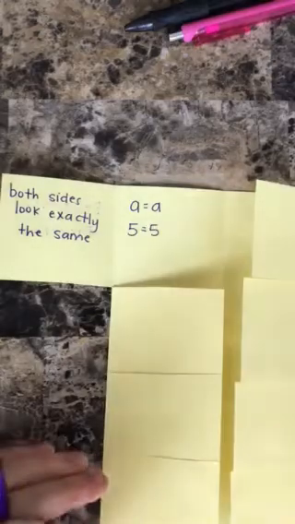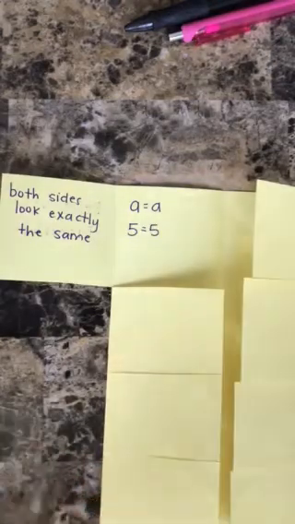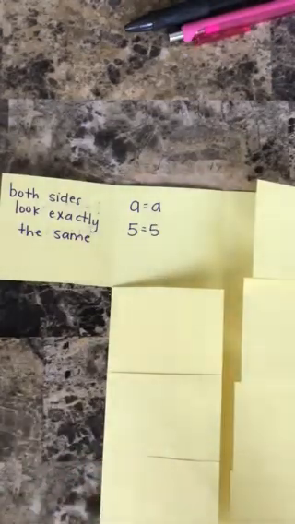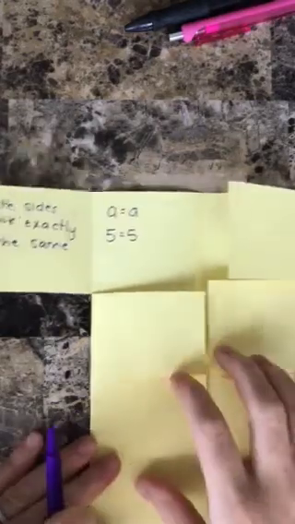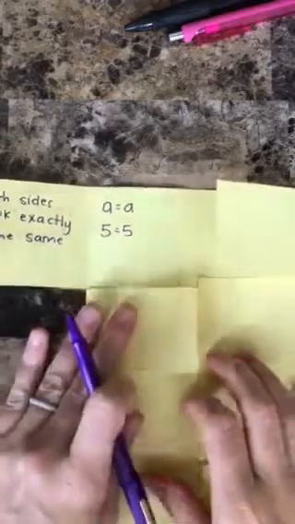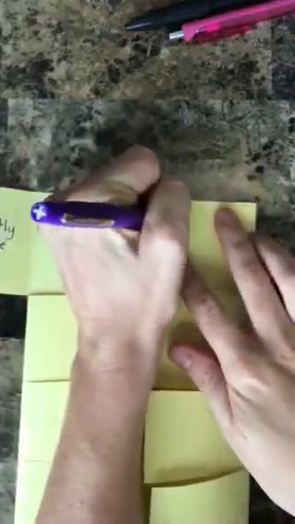A lot of these properties you're going to see when you get to geometry especially, and when we get to the properties of equality later on, those are the ones you use when you're solving equations. Okay? All right, so reflexive property here. The next one is your symmetric property.